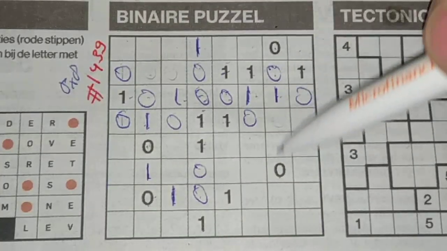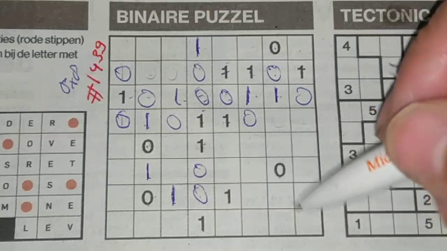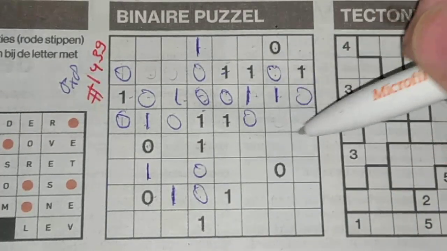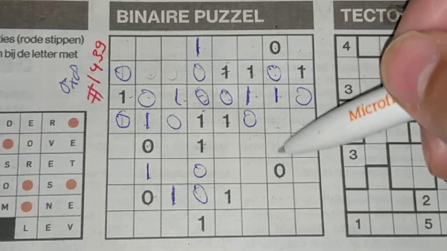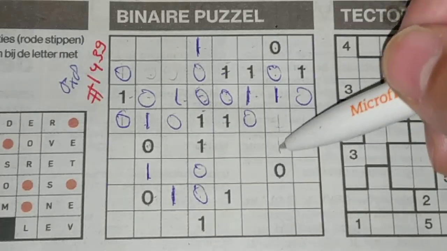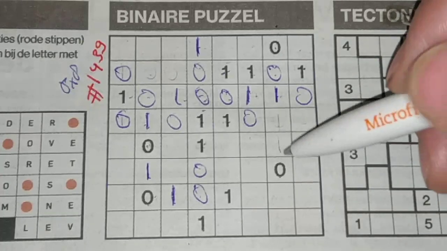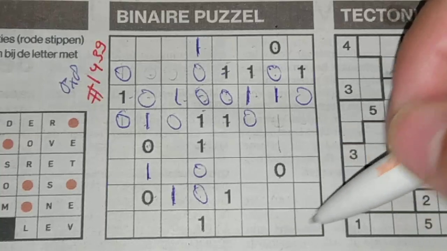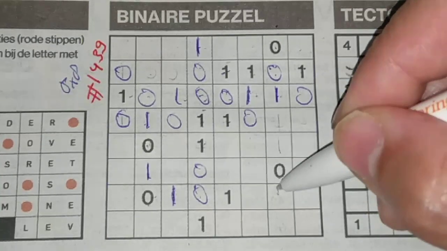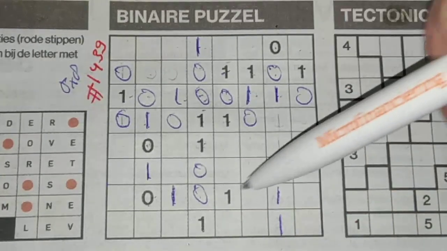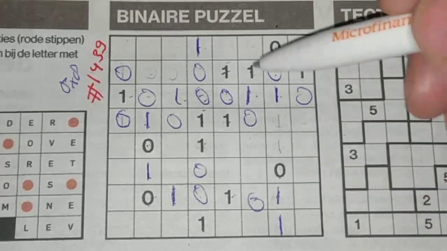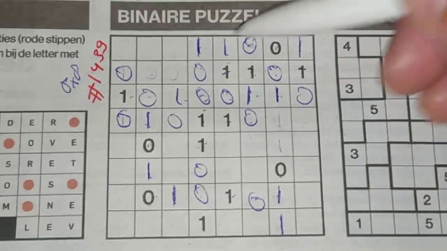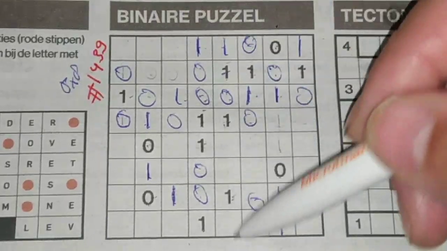3 O's in this column. If I place the 4th O here or there, then we have 3 ones in a row in this column. Not allowed. So this box cannot be an O, or that box cannot be an O. So these two should be a 1. Between 2 ones comes an O. Double one, here an O, then O. Double O, here a 1, and then 1. 4 ones, so the rest are O's.